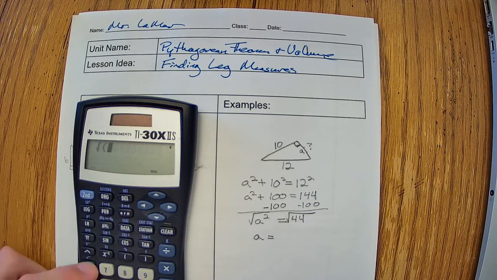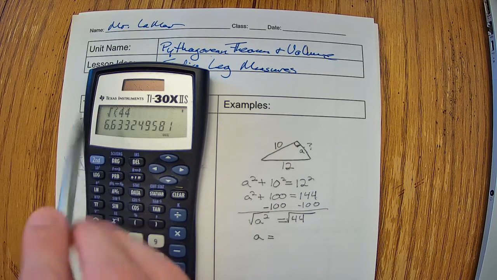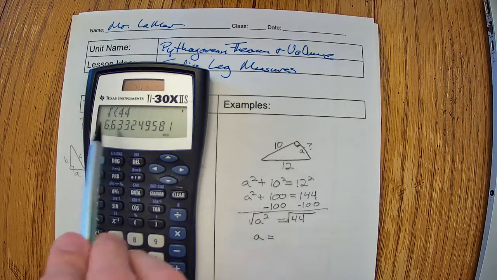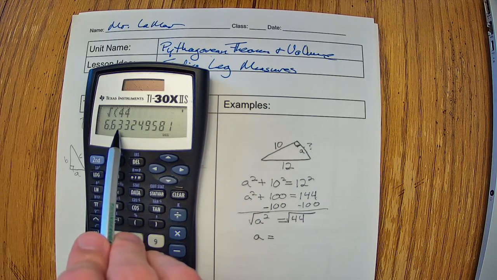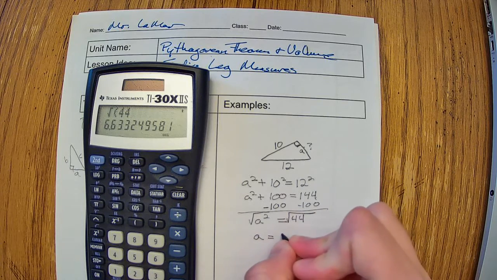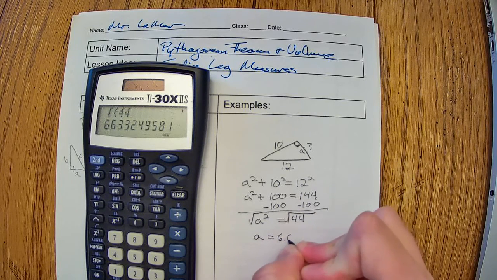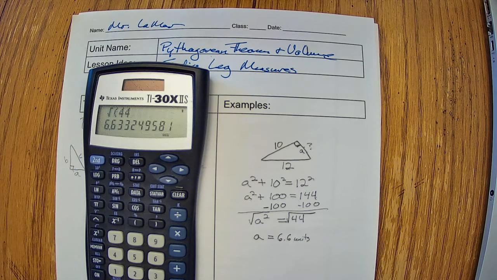So second, x squared, and then 44. So in this case, we get 6.63. We're going to round to the 10th position. So that's a 6. We look over, it's a 3. So it means we round down. So all of this goes away. And we're left with roughly 6 and 6/10. And we'll say units since we don't know what we're measuring in.